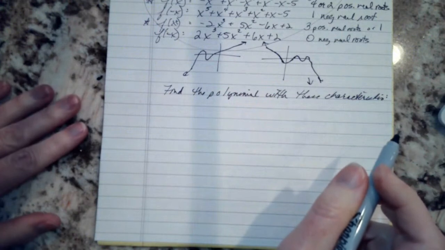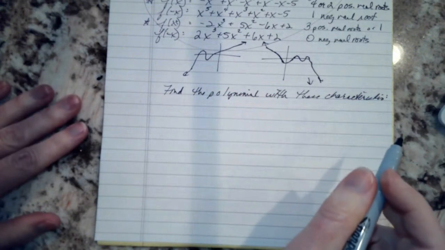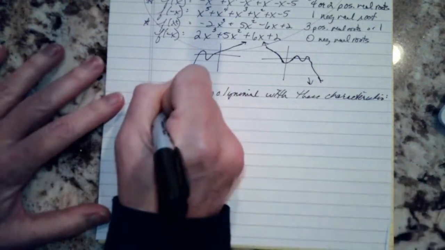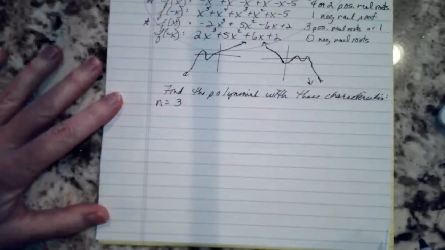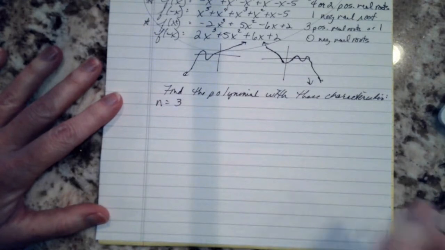We are done with this section. So we've got n equals 3. That means that we've got 3 times it'll cross the x-axis. It's a 3rd degree polynomial. So we know we're going to have 3 roots.